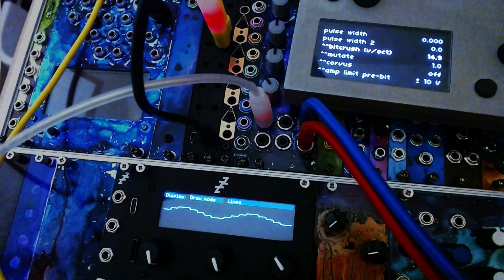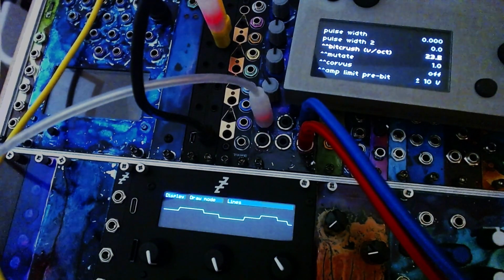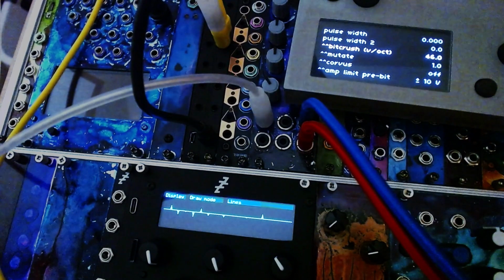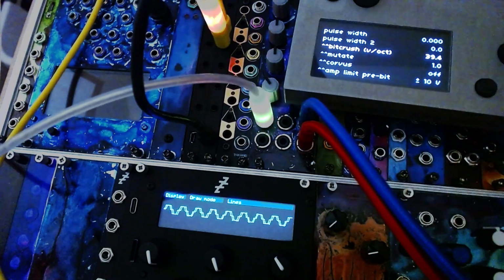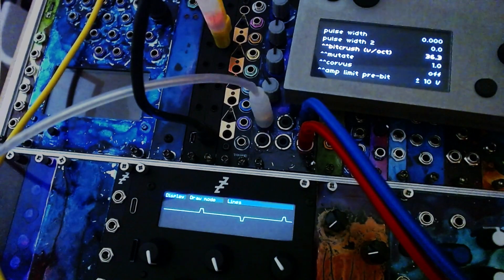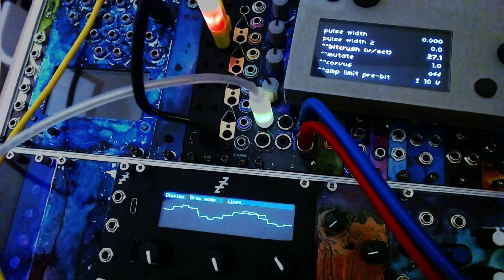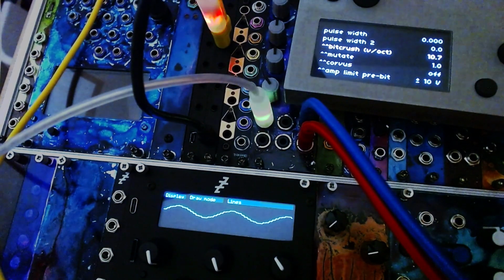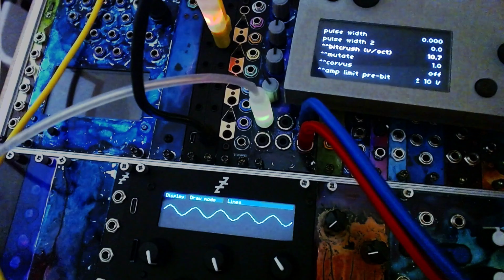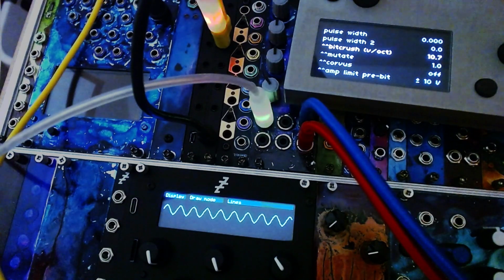We can increase this way larger to any value we want. Let's go up to like 60 here. Now you get some stair-steppy patterns. So you can think of this as stretching a quantization scale across a voltage range.